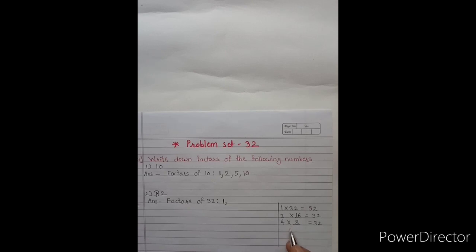Then recite the table of 5. When you recite the table of 5, you will come to know 5 6s are 30, 5 7s are 35. So the remainder is not 0. That is why 5 is not a factor of 32. In this way, you will find the next factor, that is 8. 8 4s are 32. So these are the factors of 32.